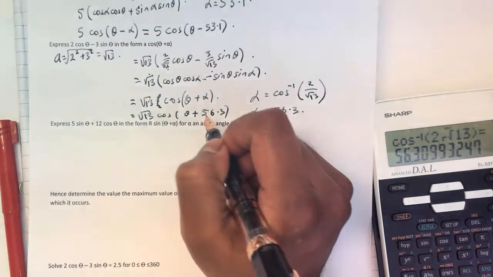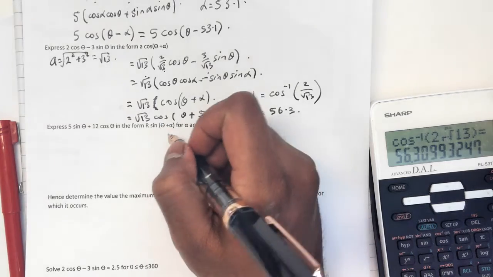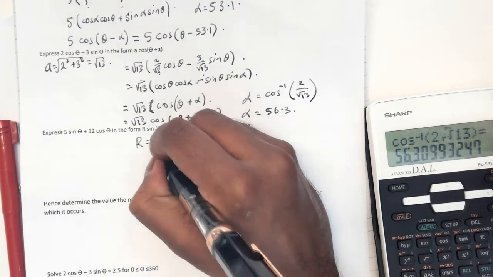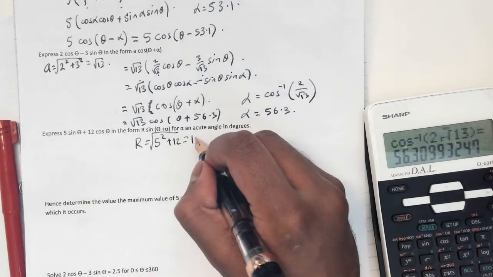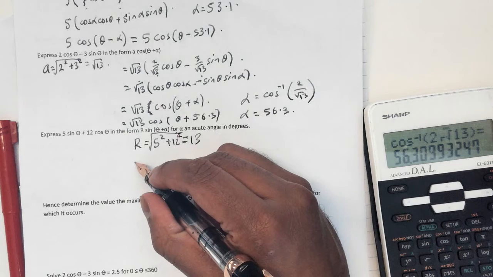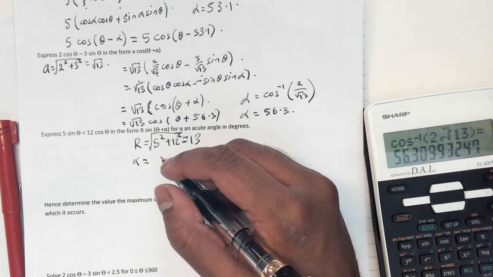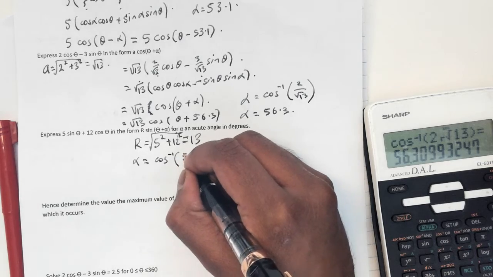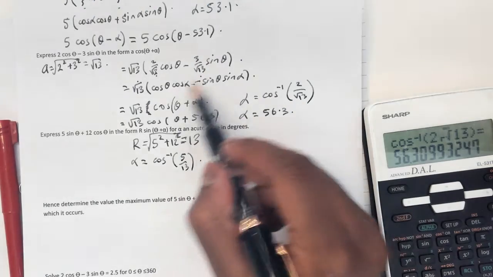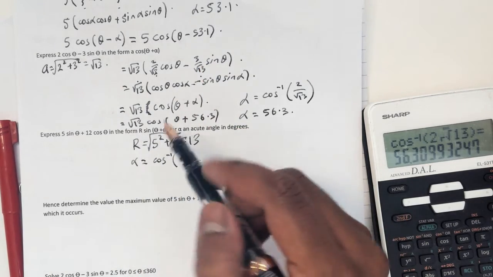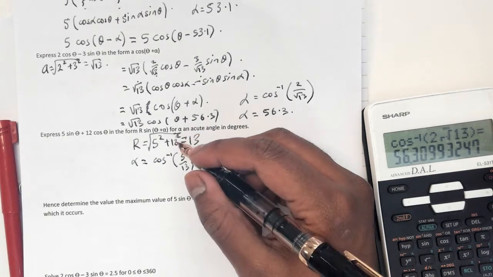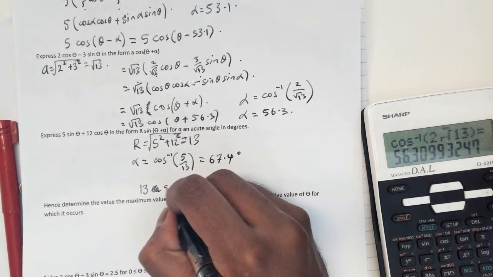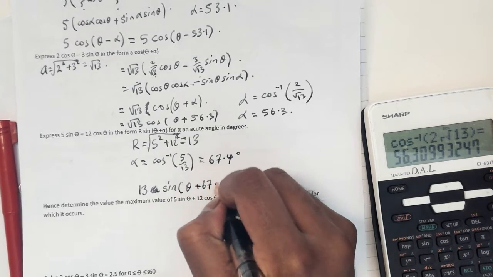If you want to skip these steps because it's quite tedious to write it all down, once you know what the form is, you can sort of figure out what alpha is. So we know r is going to be root of 5 squared plus 12 squared. That's going to be 13. And then alpha will just be cosine, next one, 5 over 13. So I'll skip all these steps here, but once you get the hang of it, you should know whether to use sine or cosine. And that'll give you 67.4, which means we've got 13 sine theta plus 67.4.